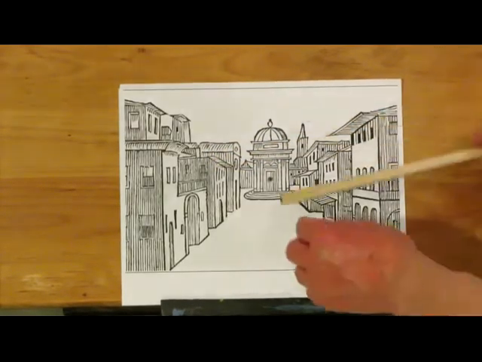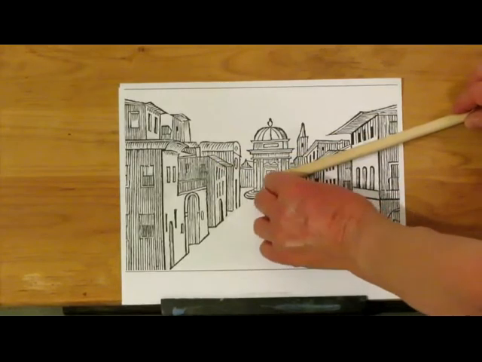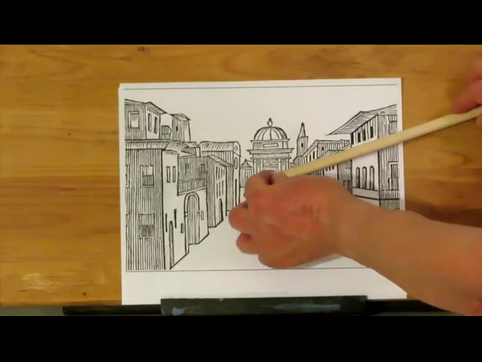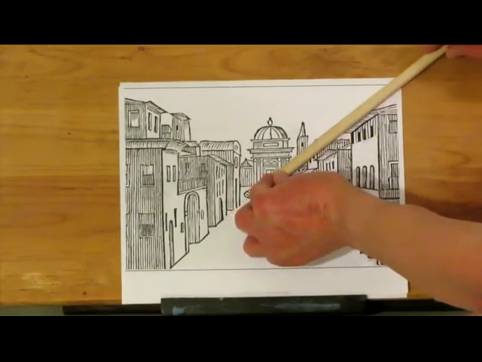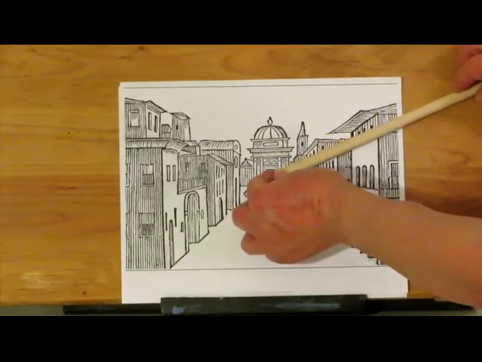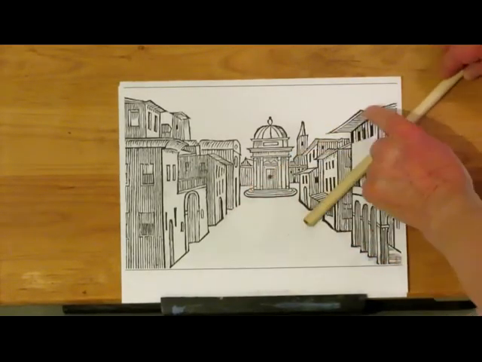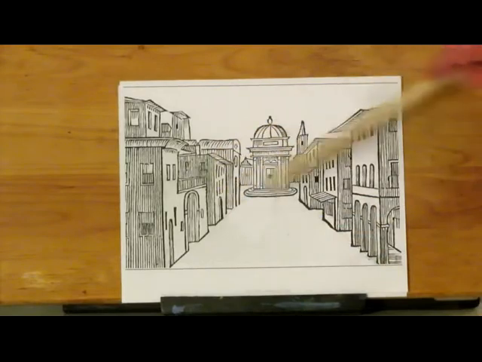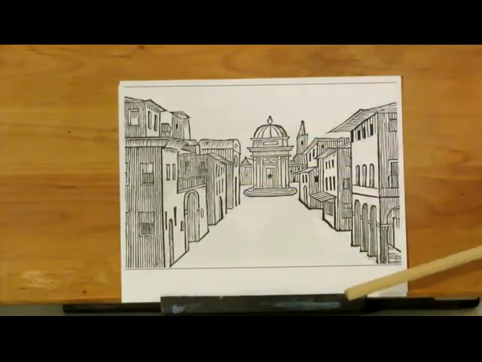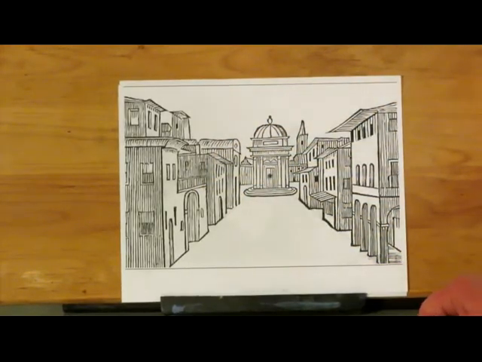So you want to make sure you take your pencil point or a straight edge and you put it on the vanishing point and you check to see if all of your edges are lined up. This one's lined up, but obviously those are not. So that's the way to check to see if all of your edges are correct.